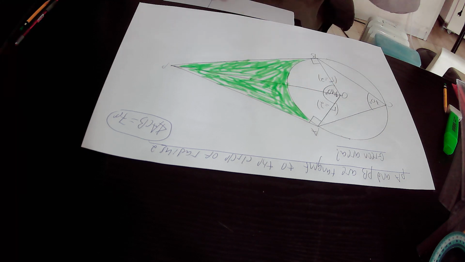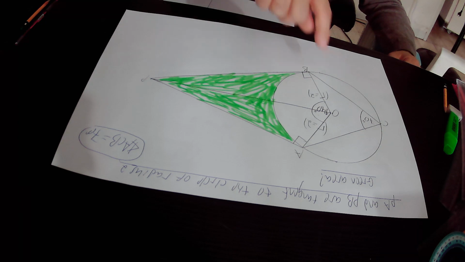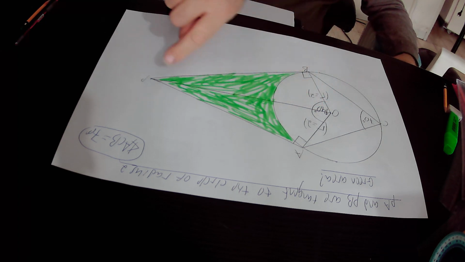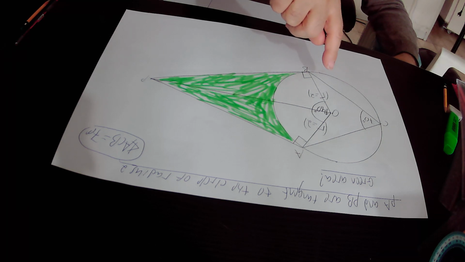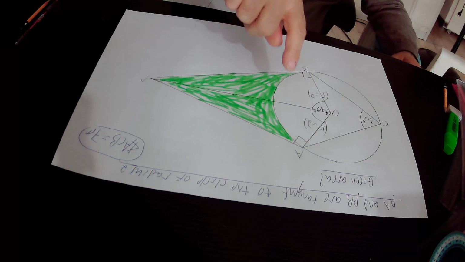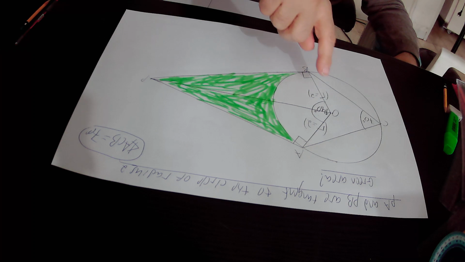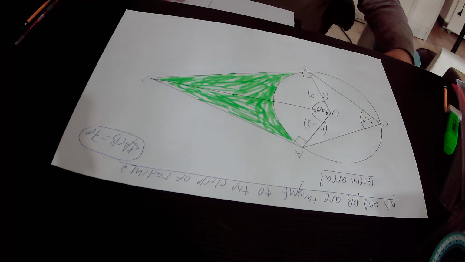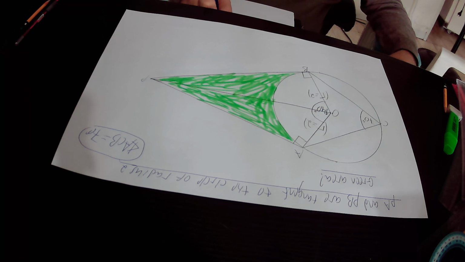Why can those two right triangles go into each other? First of all, side AO of the upper right triangle AOP is equal to side BO of the lower right triangle BOP. AO equals OB. They are both the radii of this circle, therefore they are equal to each other.